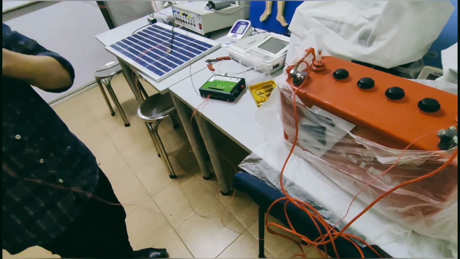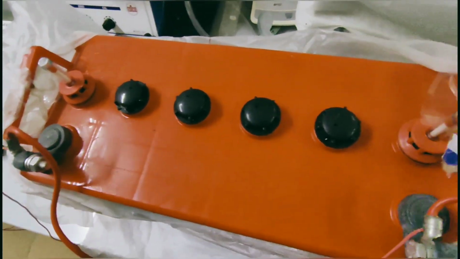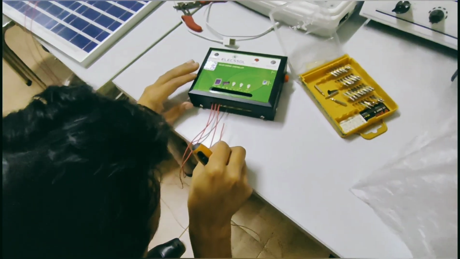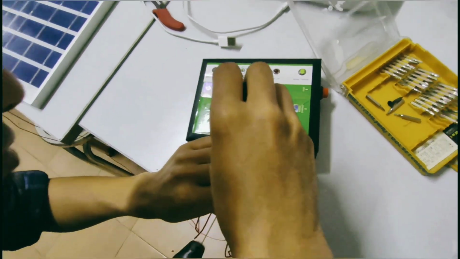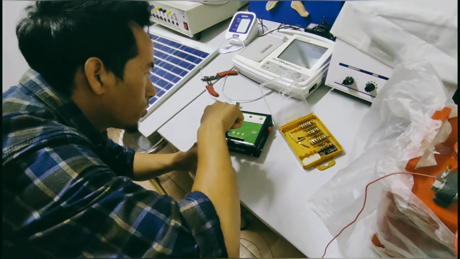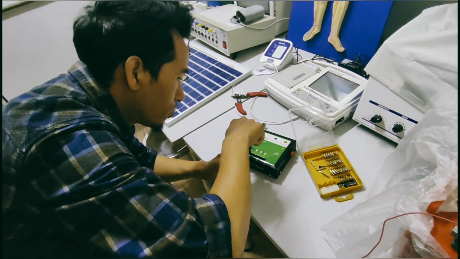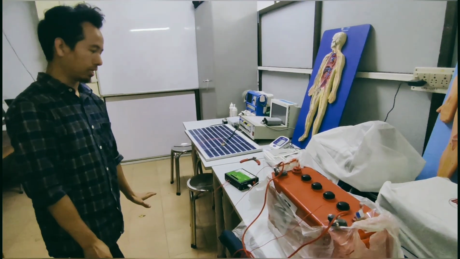Now insert the negative also, and then tighten it with a screwdriver. Now our connection is done.